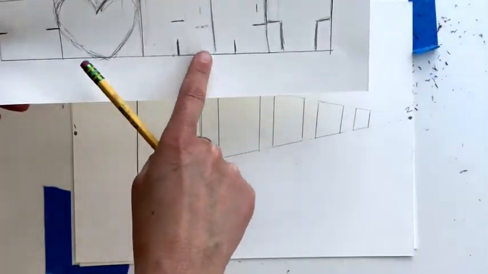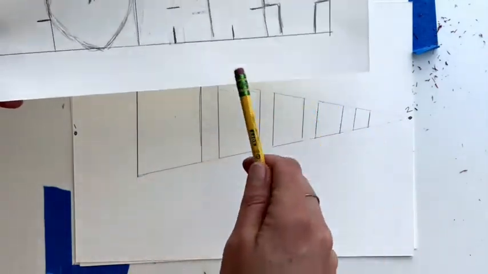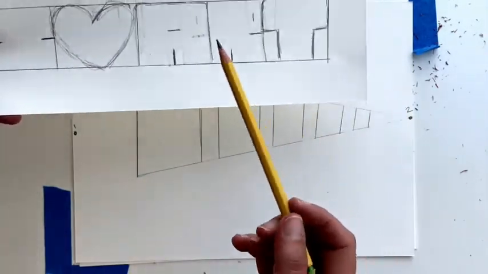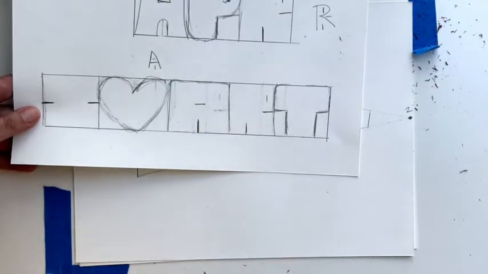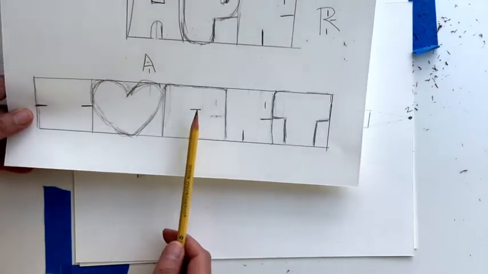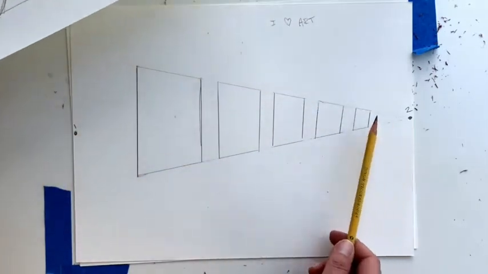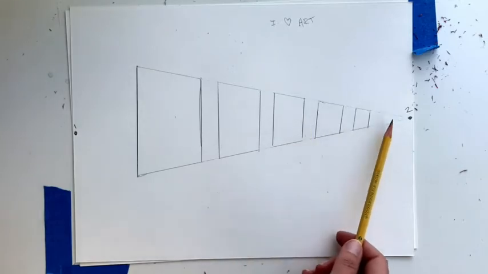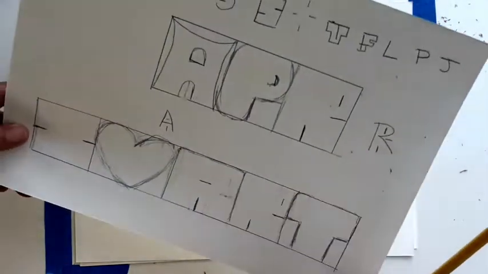So the thing about using our block letters here is that any lines that are sideways, we're actually going to have to use the vanishing point. Because our rule in 2-point perspective is that lines are either vertical or they're going towards a vanishing point. So my lines here in my I and my A and my R, I'm going to have those going diagonally to the vanishing point, so it looks like the letters are getting smaller as they go towards the boxes.